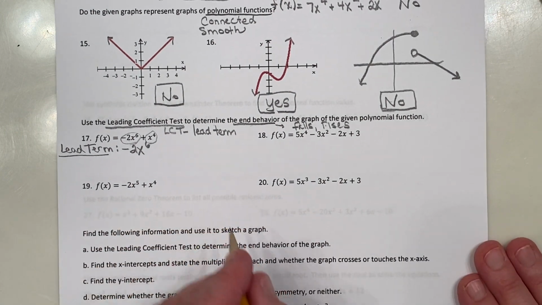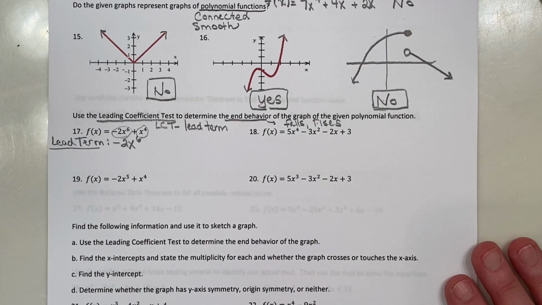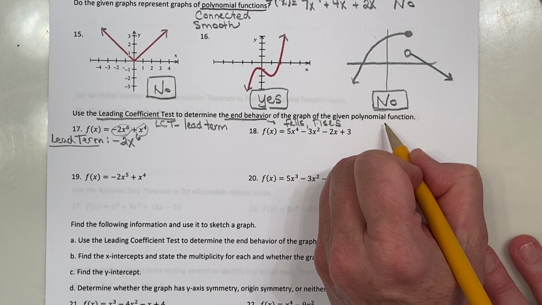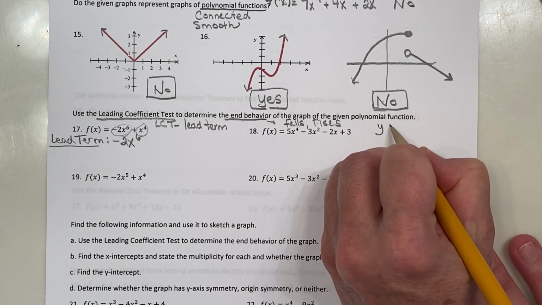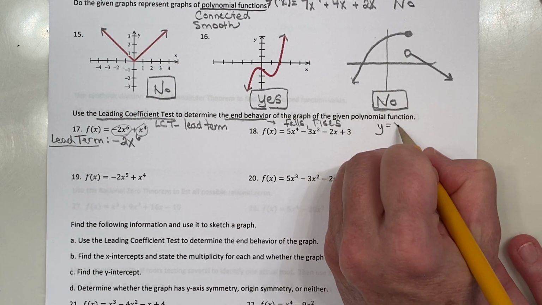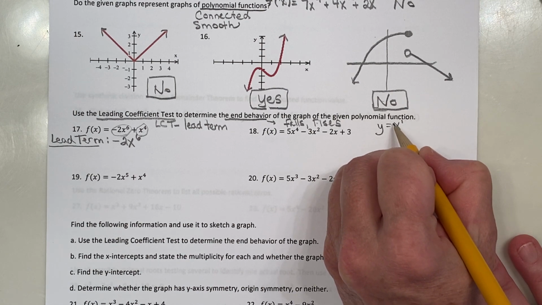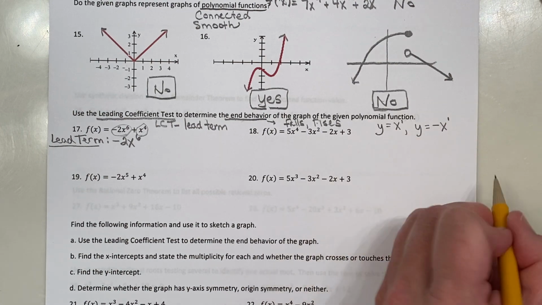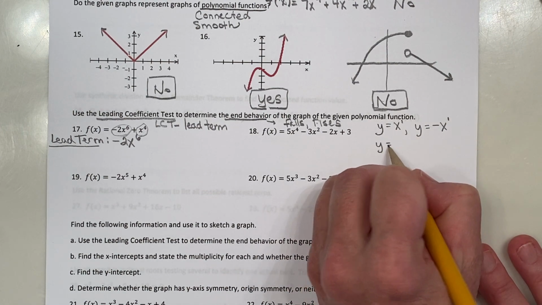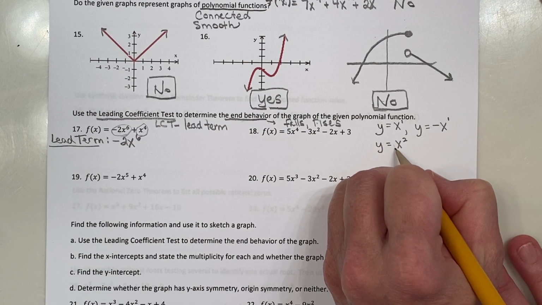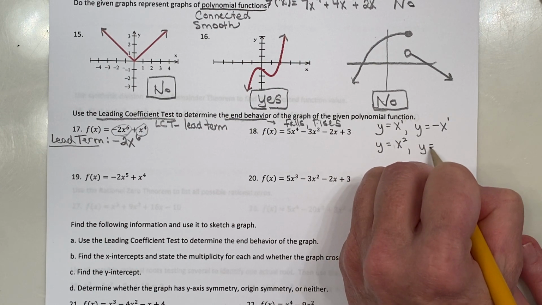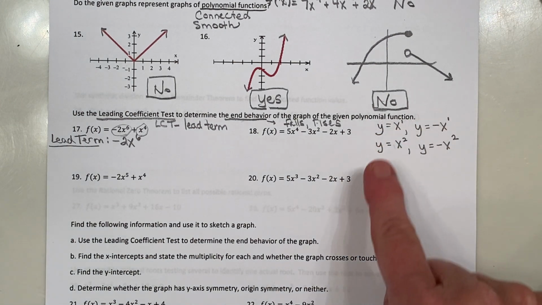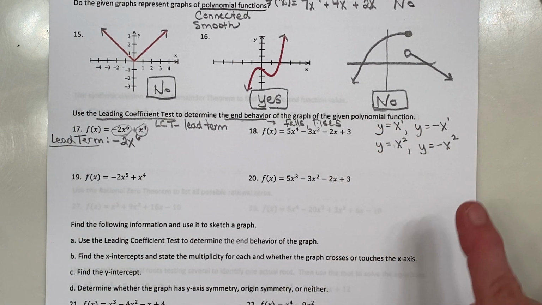To help us answer this question about falling and rising on the left and the right, I made, I wouldn't say an analogy, but a comparison to 4 other graphs. Y equals x to the first with a positive coefficient. Y equals -x to the power of 1 with a negative coefficient. Then y equals x squared with a coefficient of 1, and y equals -x squared. We looked at these 4 different graphs because they came from our common functions section.